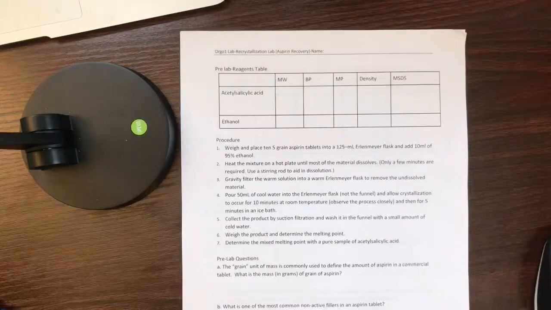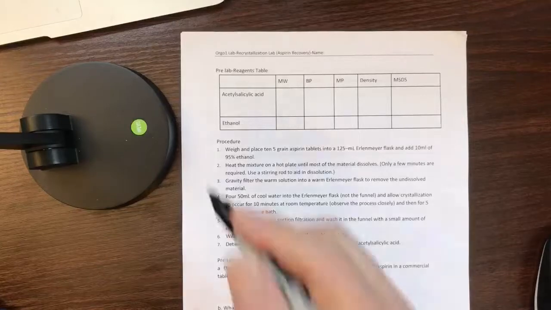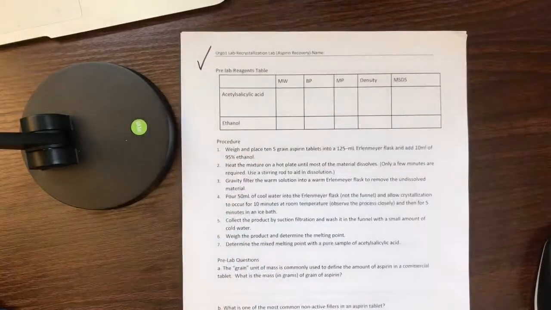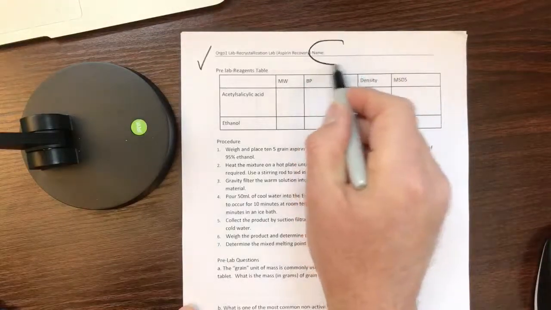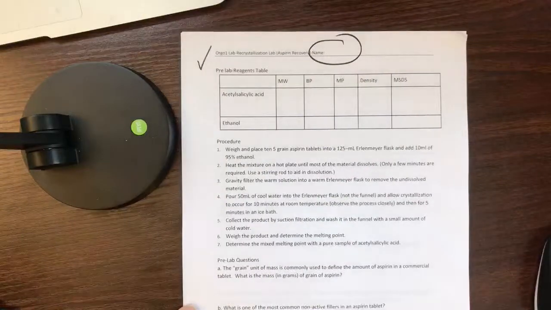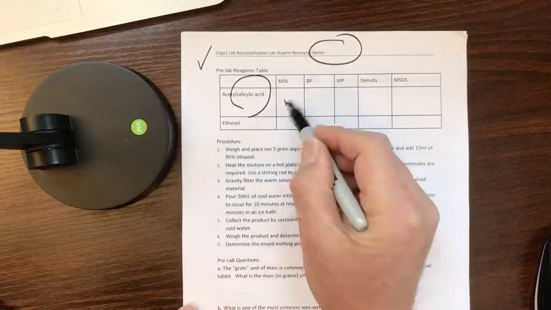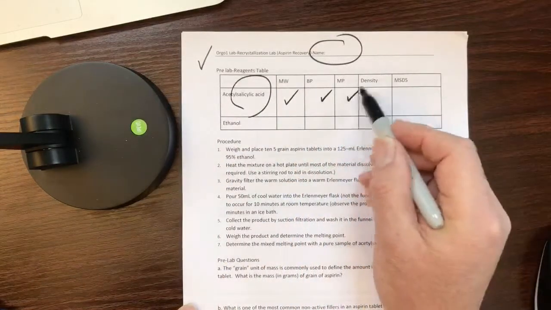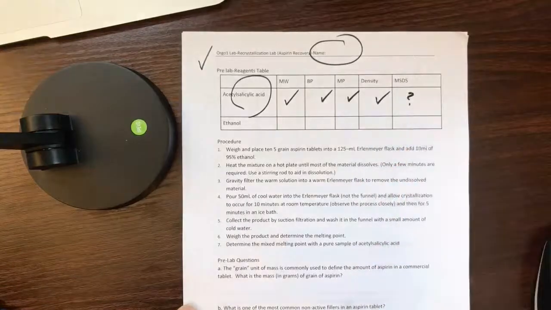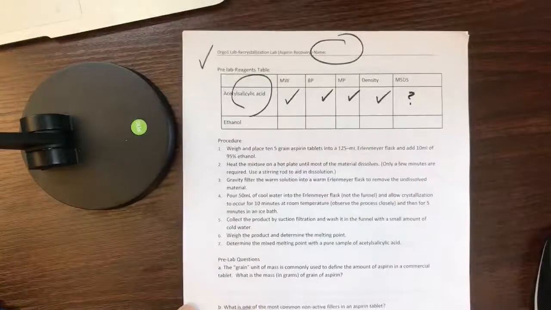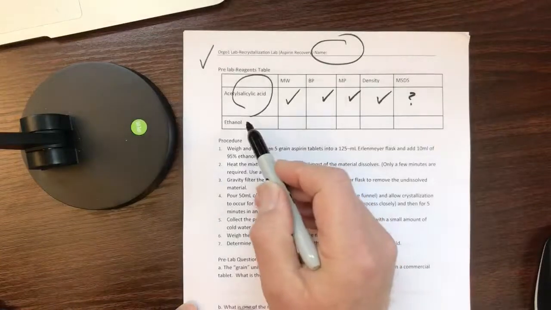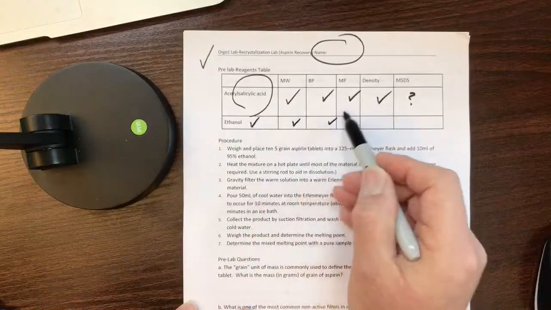As we talked before, the lab report is very easy. All you have to do is print this form. Please print it, or I have an extra copy tomorrow. When you're writing your report, make sure you write your name here, because if you don't have your name there, I don't know how to grade it. Then we look at the aspirin, see the different things for it, physical properties, MSDS, it's okay. Then we use ethanol and water, so we do the same thing for ethanol and water.